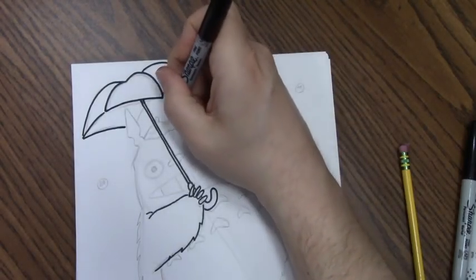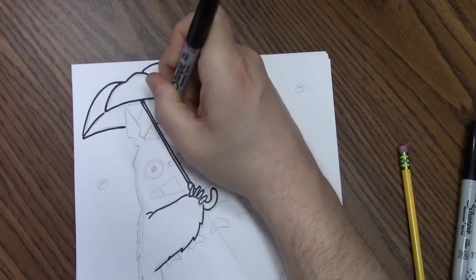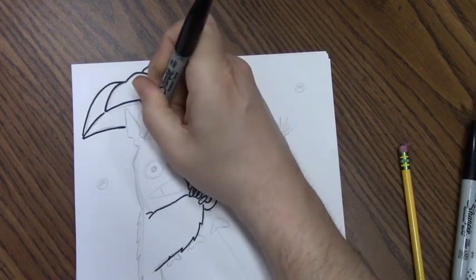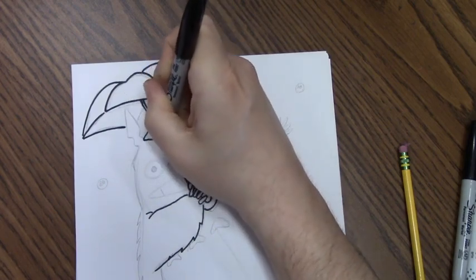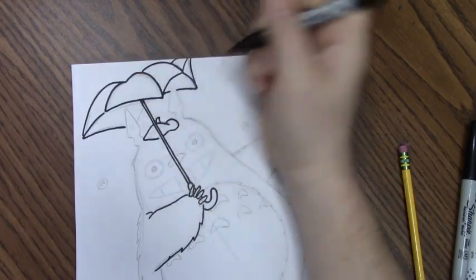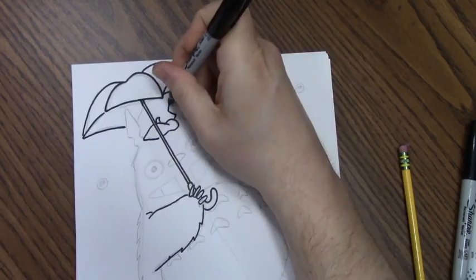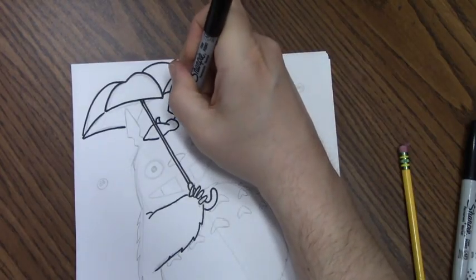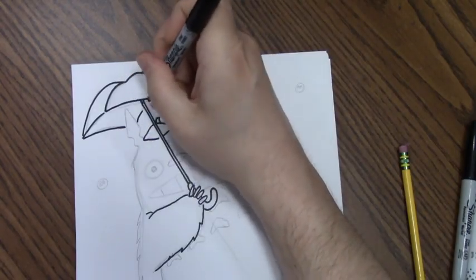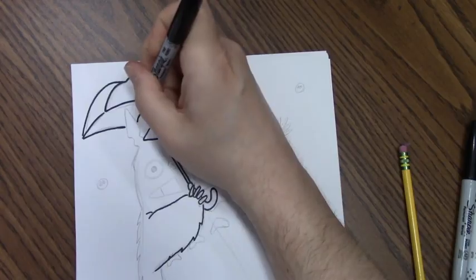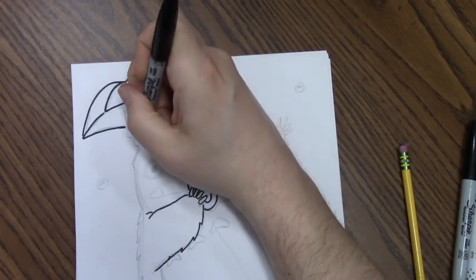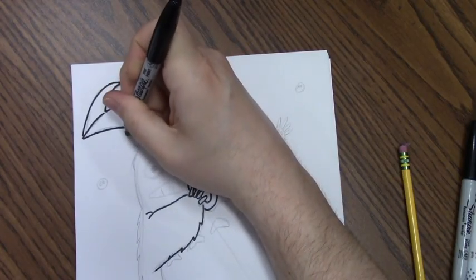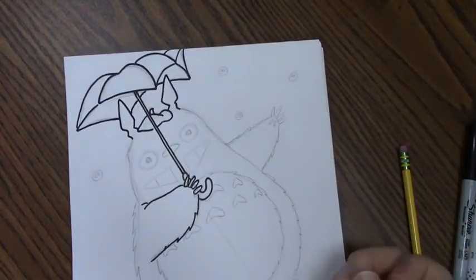In fact, let's just ink in the leaf on his head. And that ear, just to get it done and out of the way. Okay.